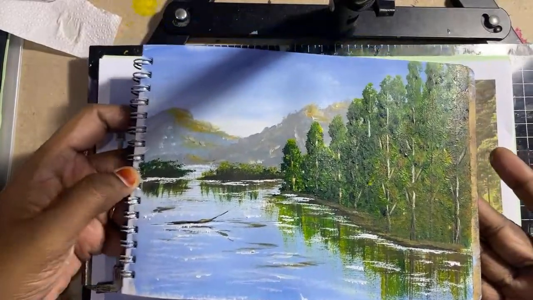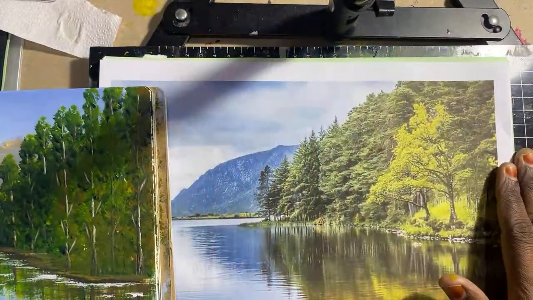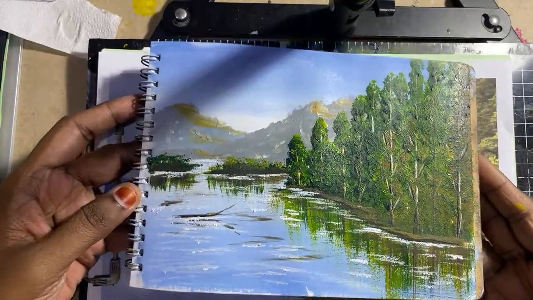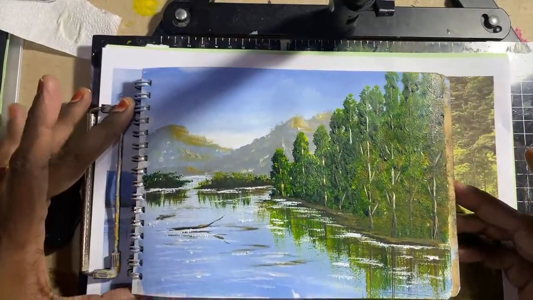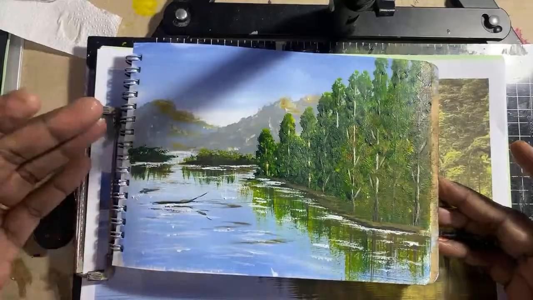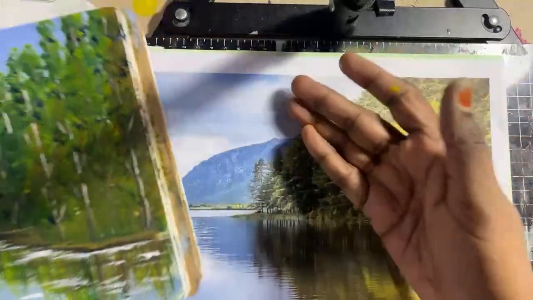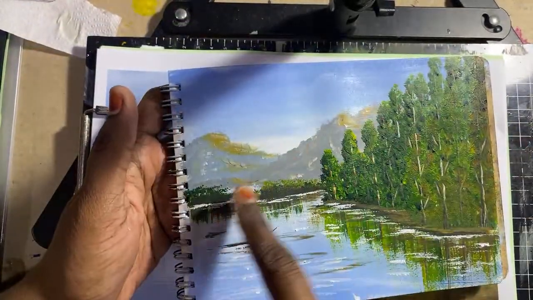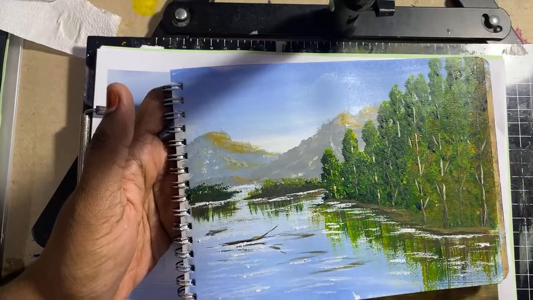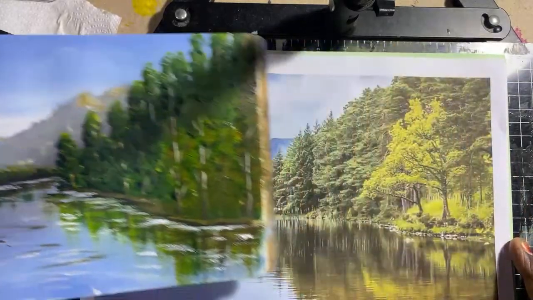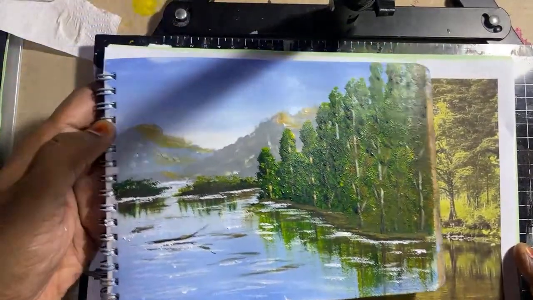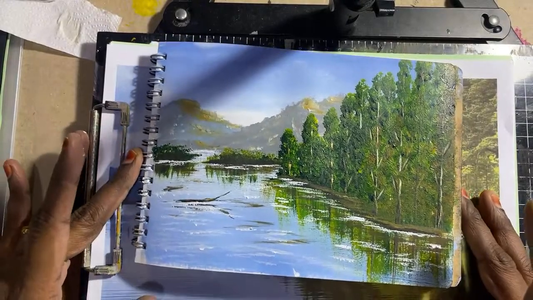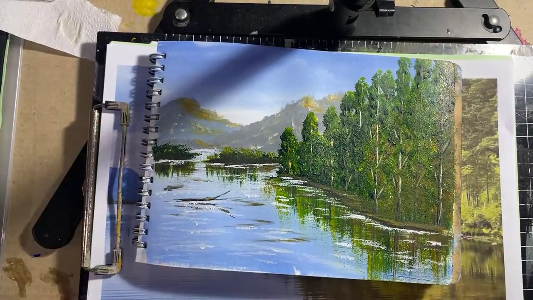See, the painting is not exactly the same, but still we use a reference to get the idea about how we're gonna compose our painting. The same elements are there: the same sky, mountain, trees and water with reflection. But they are not the same one, right? So this is the purpose of using a reference picture. I hope you guys learned how to use a reference picture in your painting.